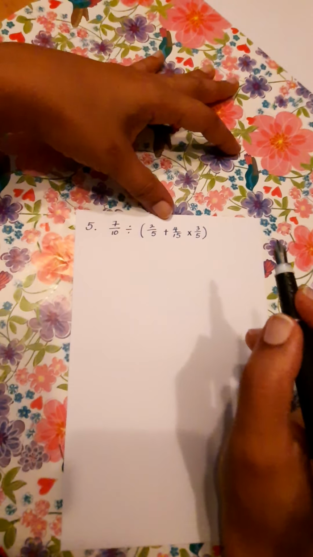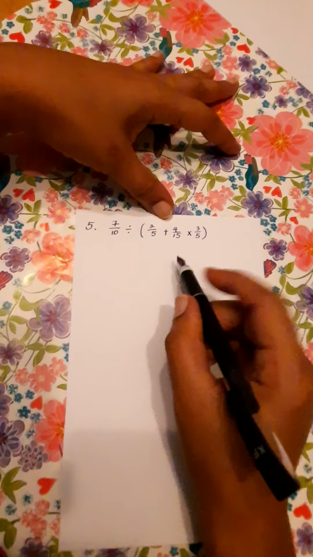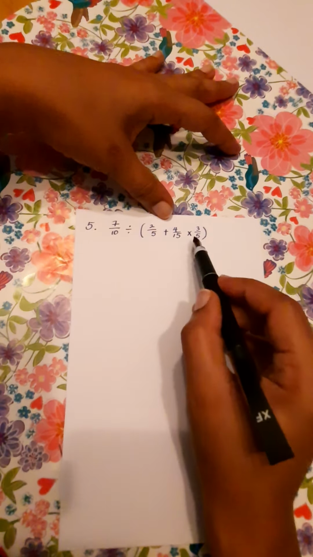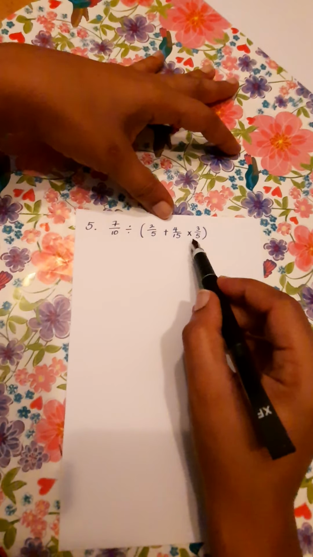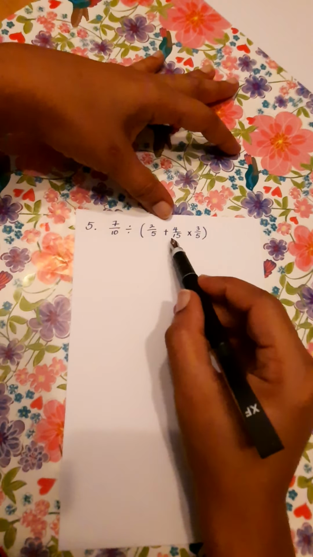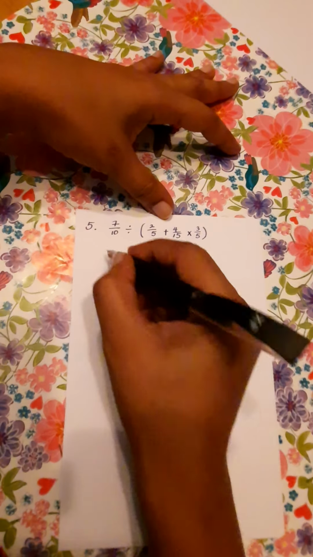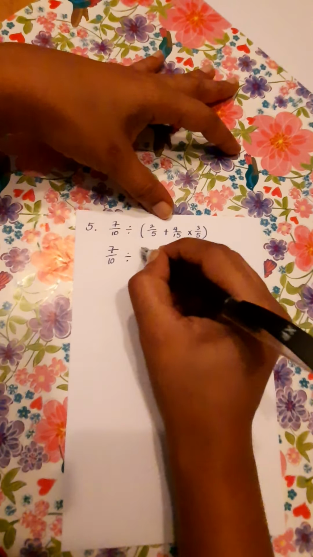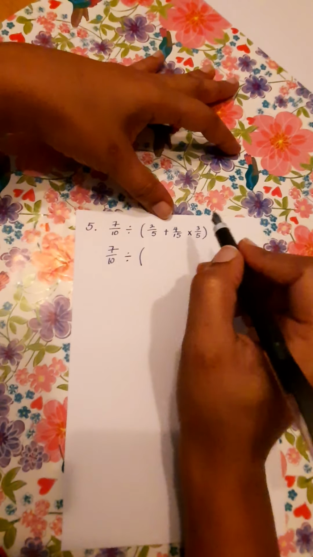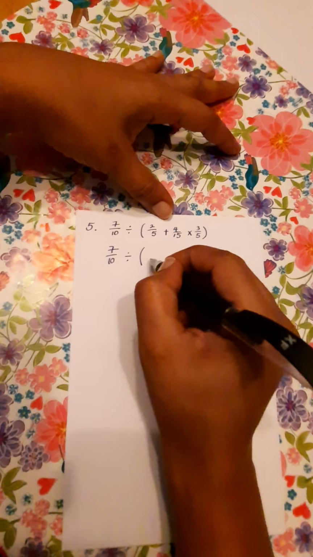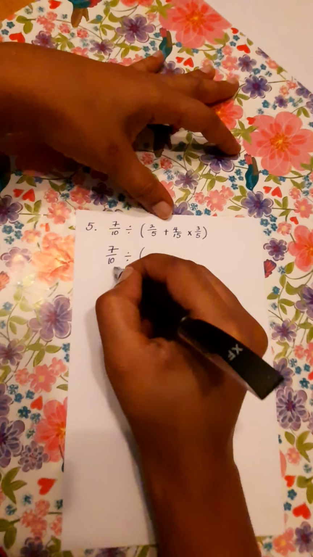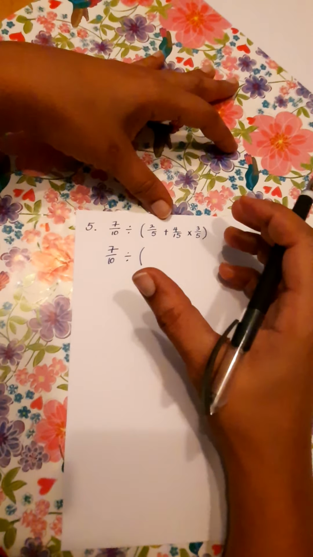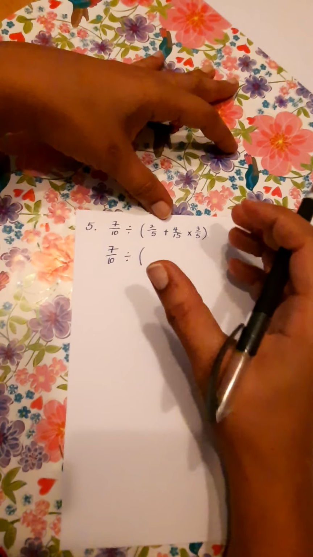But when we look into the bracket, we see that we have addition and multiplication in the bracket. So even though we're doing the bracket first, we still have to decide which part of the bracket to do first. So I'm bringing down my 7/10, my division. I am keeping my bracket open because until I get one number in that bracket to divide the 7/10 by, I want to keep everything very clear what I'm doing.